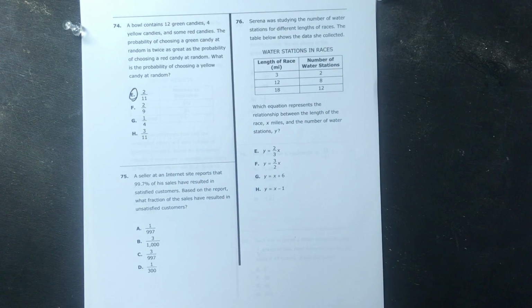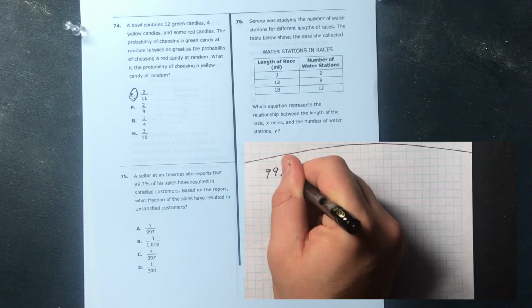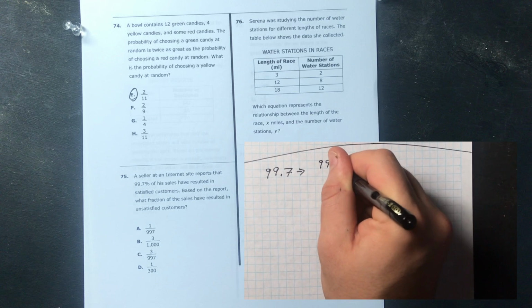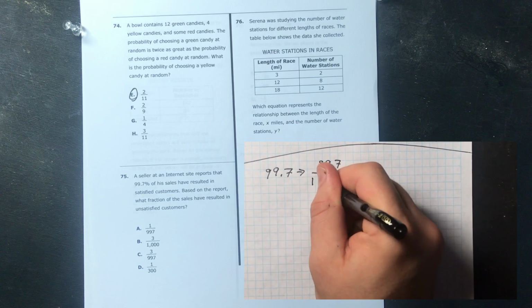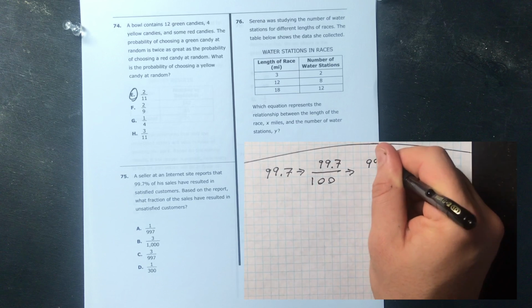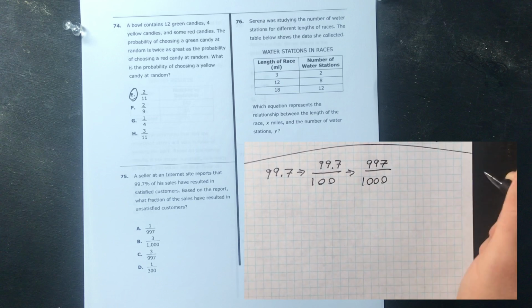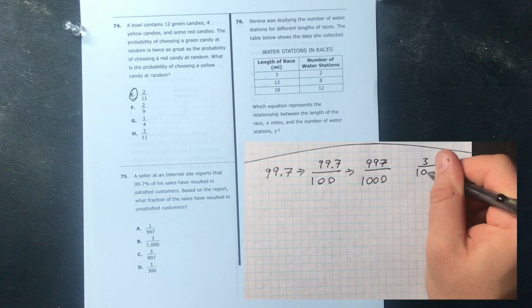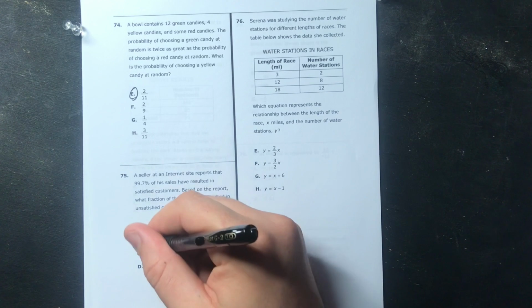A seller at an internet site reports that 99.7% of his sales have resulted in satisfied customers. Based on the report, what fraction of the sales have resulted in unsatisfied customers? I'm going to make that 99.7% into a fraction, but I want to get rid of that decimal in the numerator, so I'm going to times both the top and the bottom by 10. And now it's pretty plain to see that there are going to be 3 people out of 1,000 that are unsatisfied.